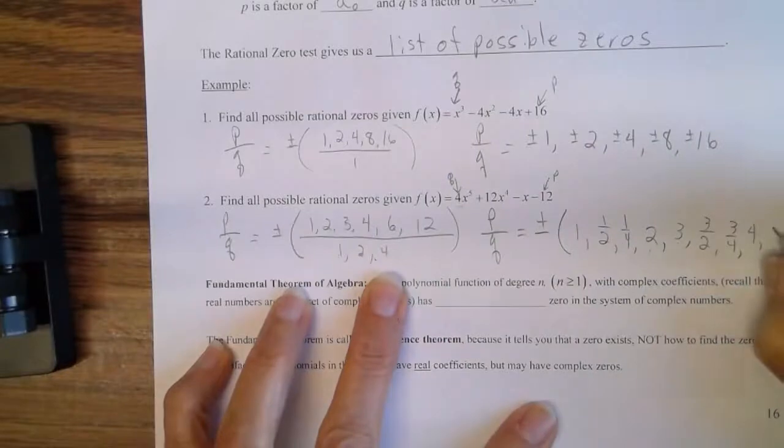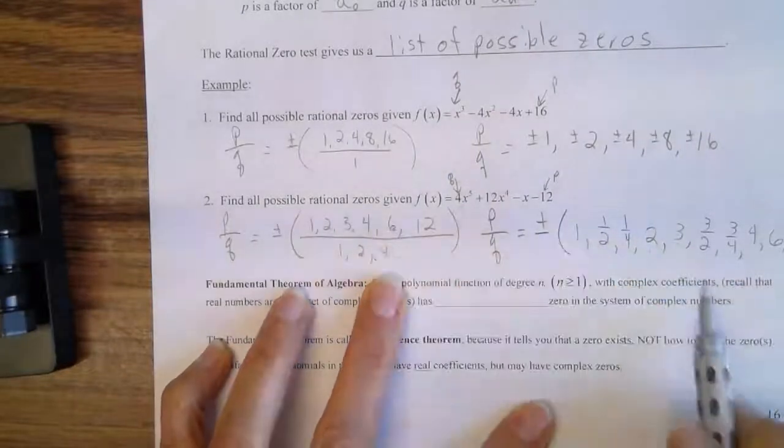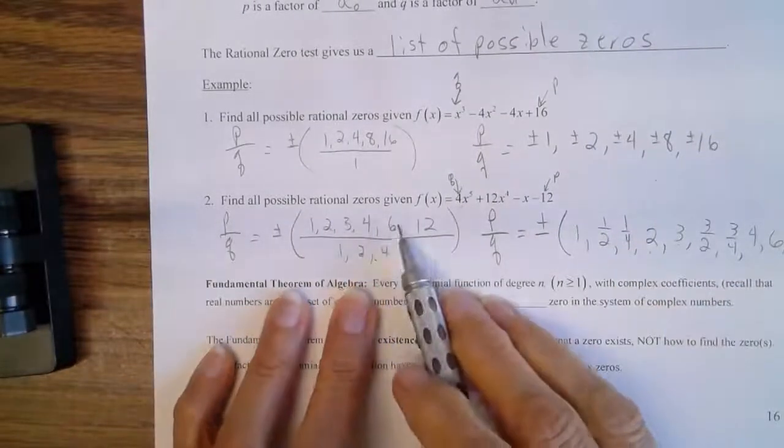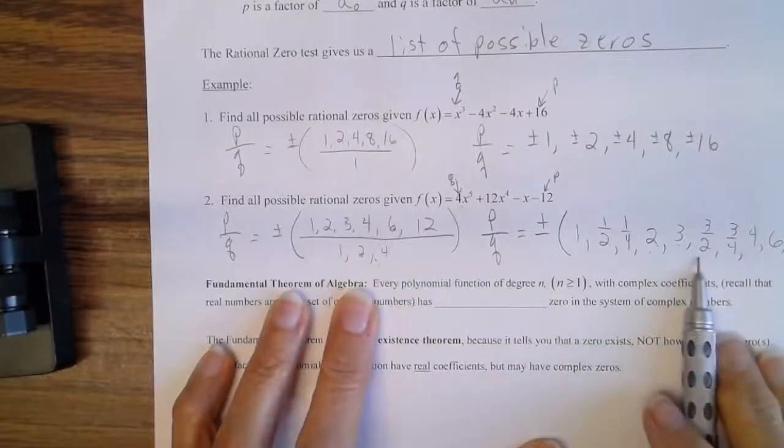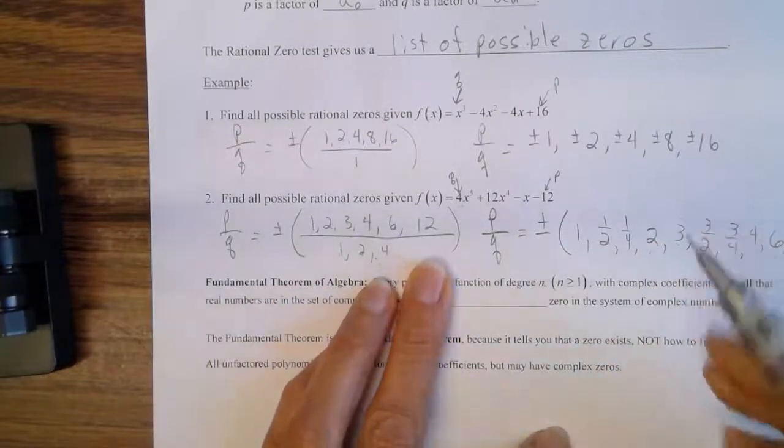6 over 1 is 6. 6 over 2 is 3. 3 is already in the list, so I'll skip that. 6 over 4 actually reduces down to 3/2. It's already in the list, so I'm good with that.